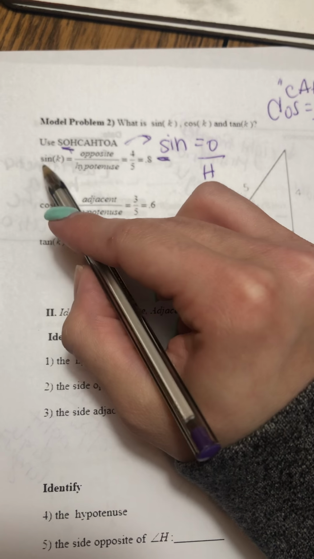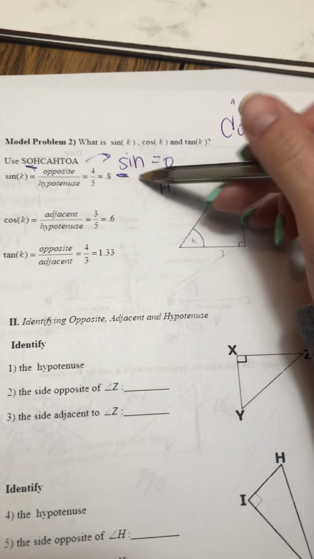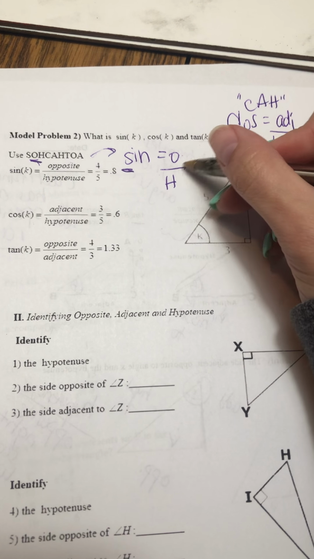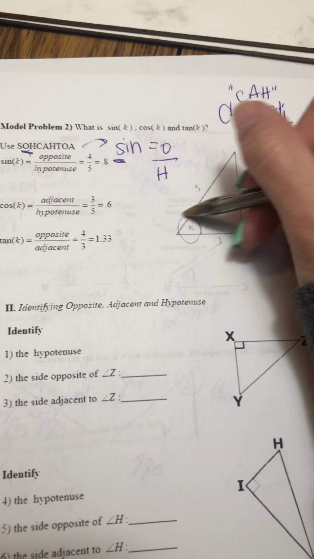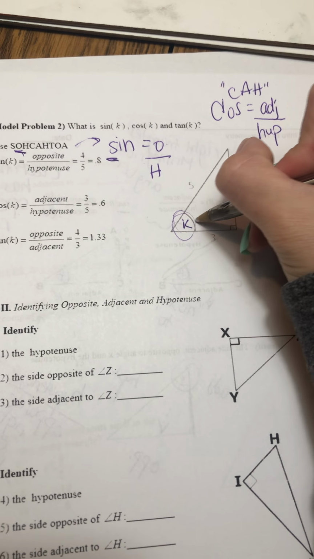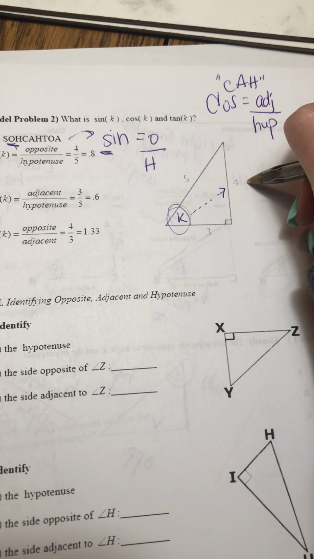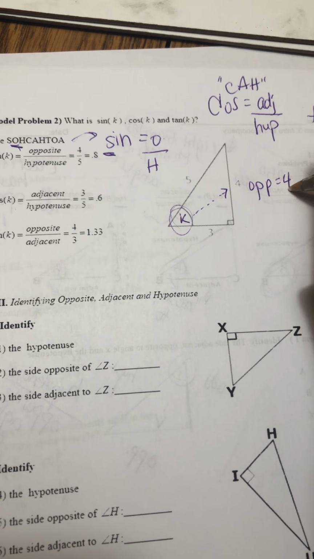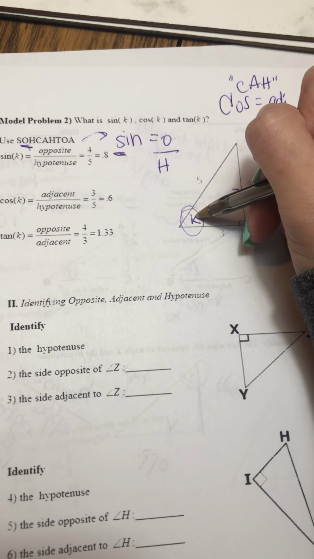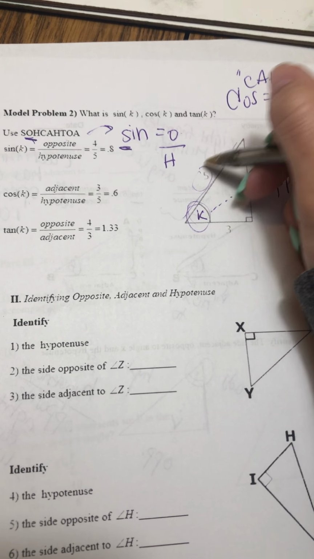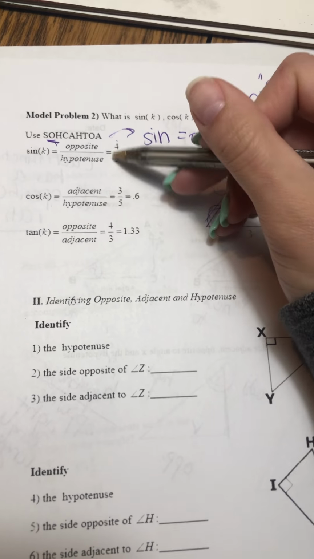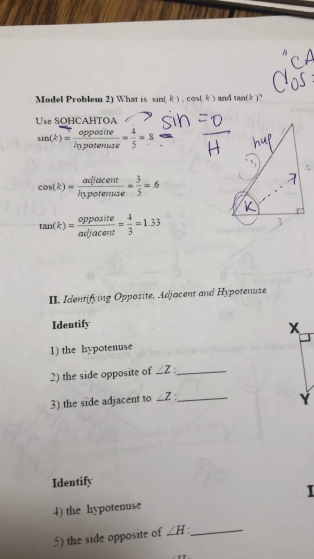So if we're using sine, we know we have to find the opposite side over the hypotenuse. So if I'm looking at K, what's opposite of it? Opposite is 4. Okay, I need the hypotenuse. What's the hypotenuse? 5. So that's how I got 4 to 5, and I simplified it to 0.8.